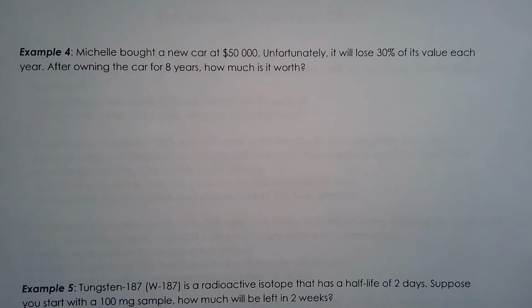Depending on the type of car, some cars really don't retain their value very well, whereas some retain it pretty well. But for most cars, the first 3 years, the hit is really hard. But anyways, we're just going to make our life easy and say it's 30% each year.